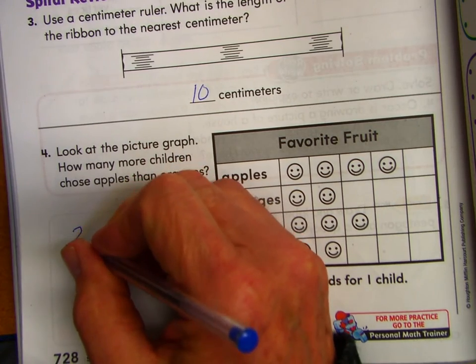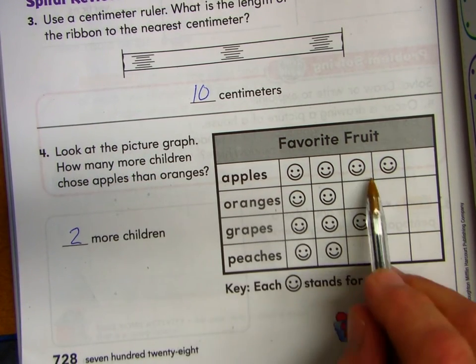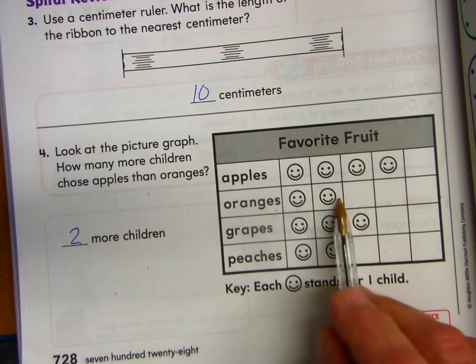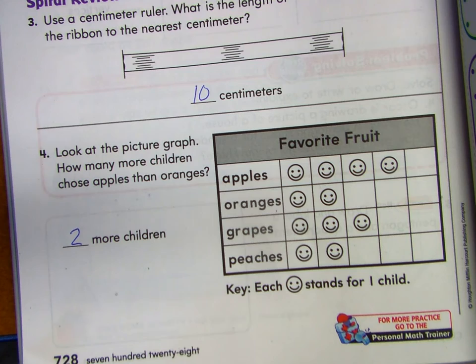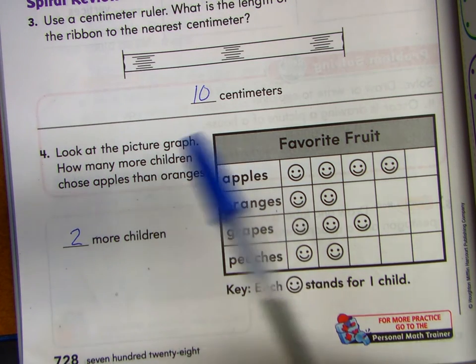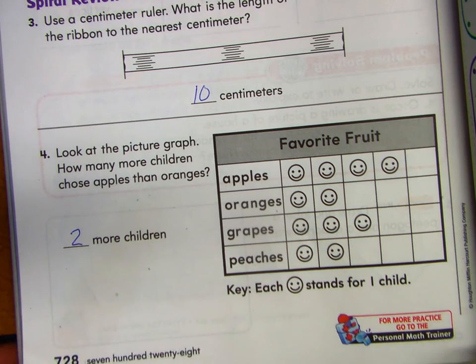When you're comparing one group to another group, you subtract to find the difference. You should all remember whenever they ask you how much bigger is one number than another number, you have to subtract to find the difference.